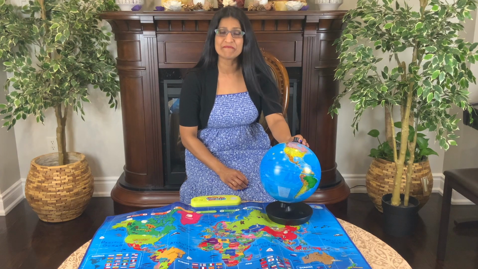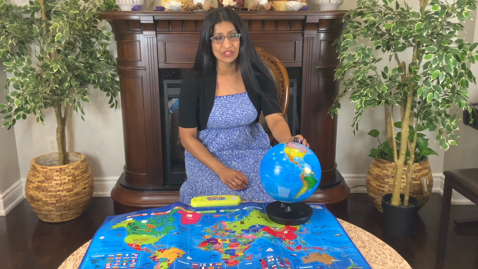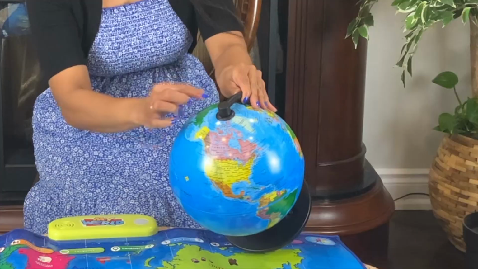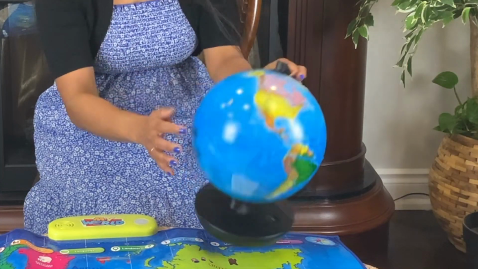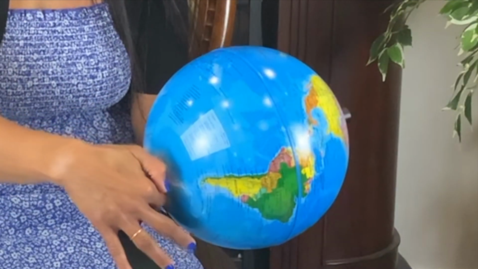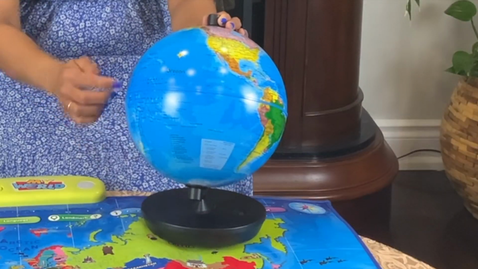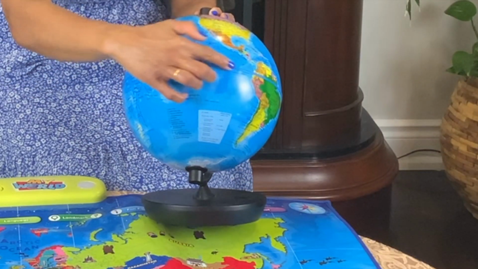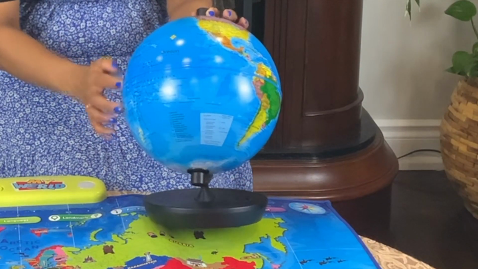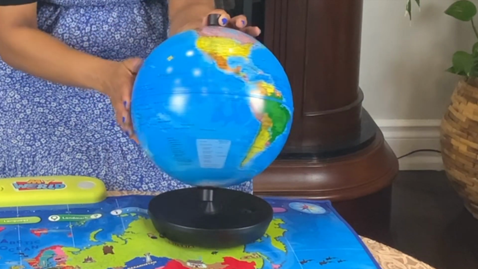Out of the 5 major circles of latitude, we already learned about the Arctic Circle and the Antarctic Circle. Today we're going to learn about the most important circle of latitude, which is the equator. Equator is in the middle of the Earth.